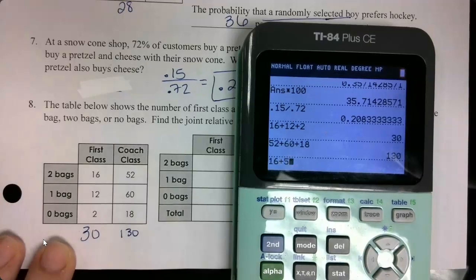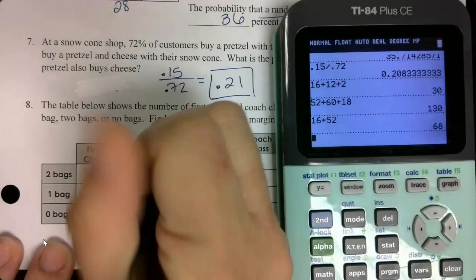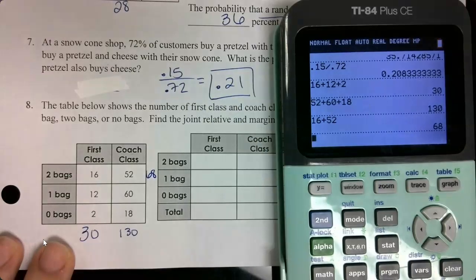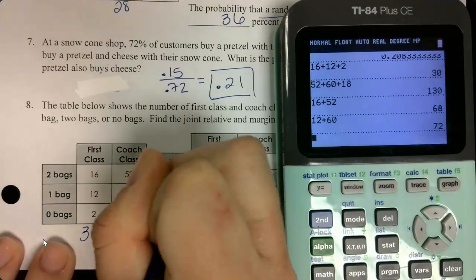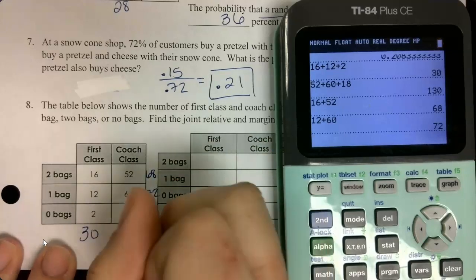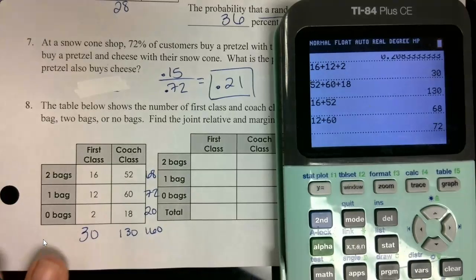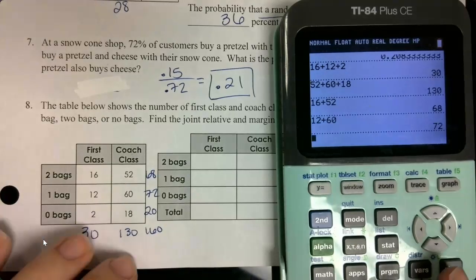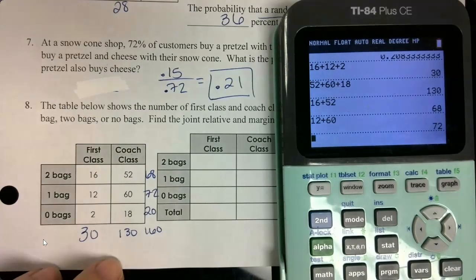Adding across, I have 16 plus 52 equals 68. 12 plus 60 is 72, and 2 plus 18 is 20. I can add down or add across for my total, which gives me 160.